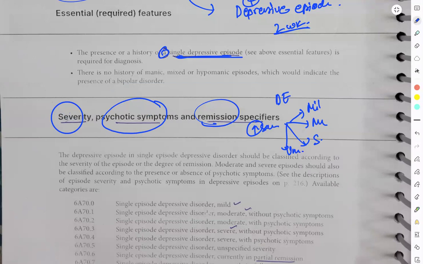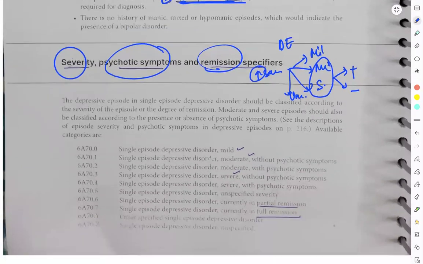And then moderate and severe would be present either with or without psychotic symptoms. And with remission, there will be either partial remission in all of these cases, mild, moderate, severe, or there can be full remission, where you don't have to specify what the last episode was.